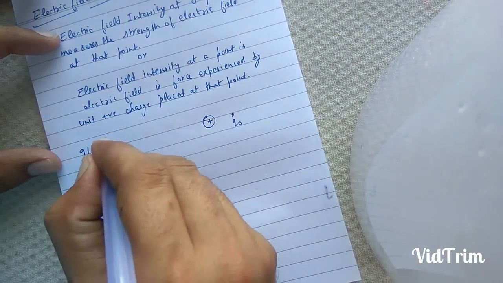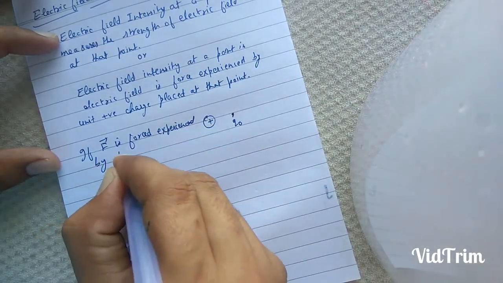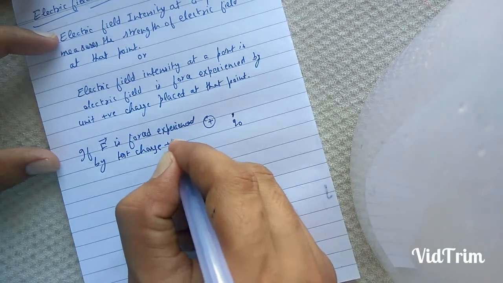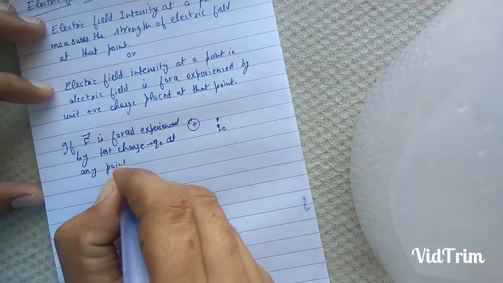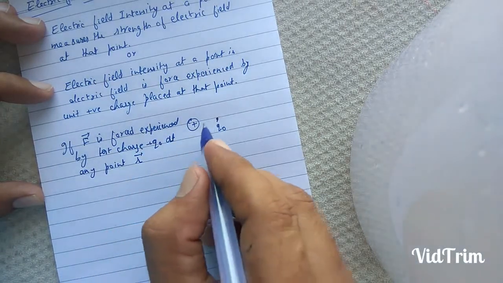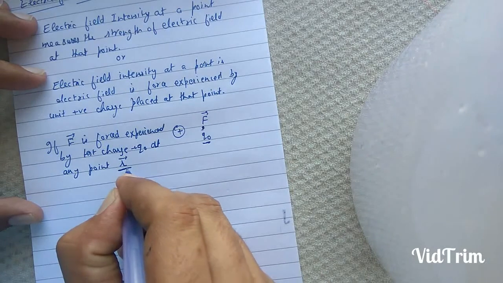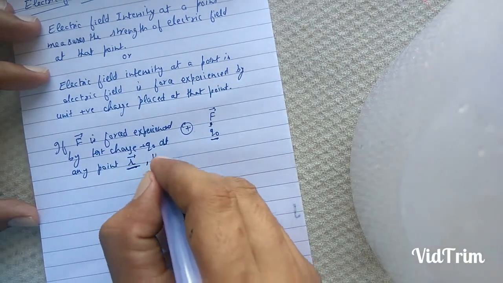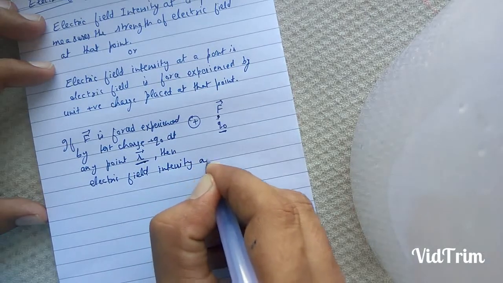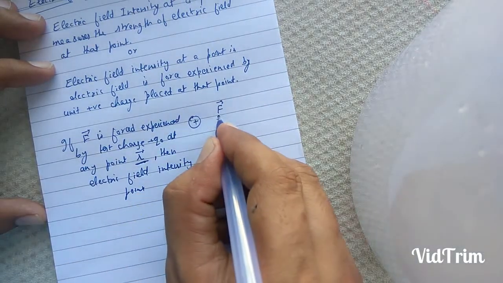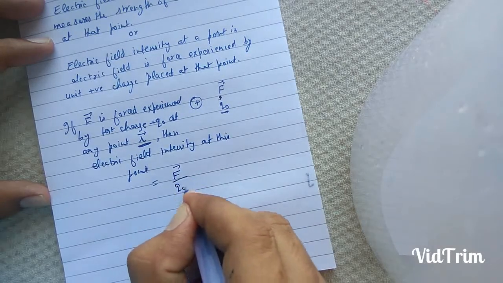If F is the force experienced by test charge plus Q naught at a point whose position vector is r vector, then electric field intensity at this point will be F upon Q naught.